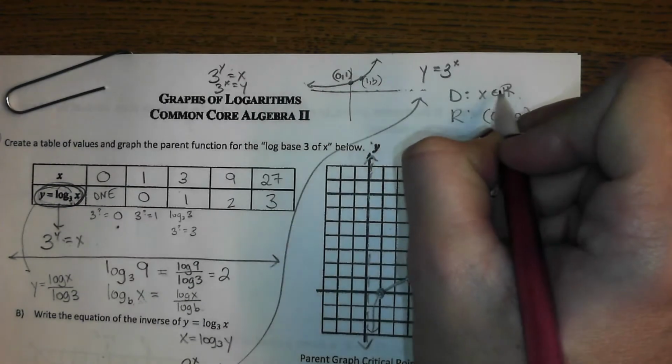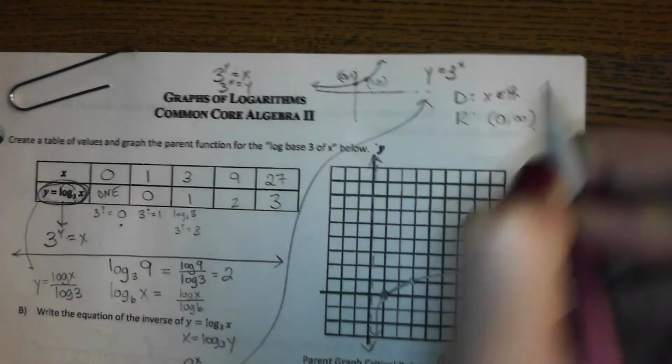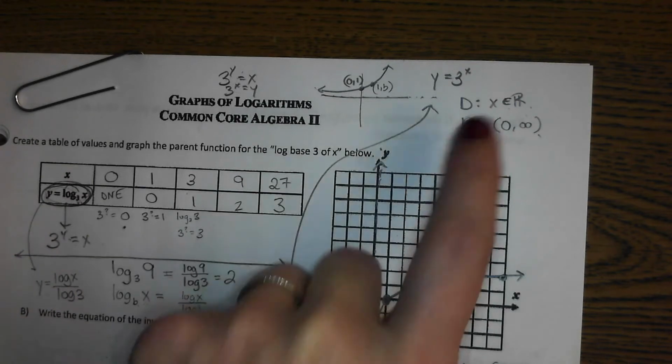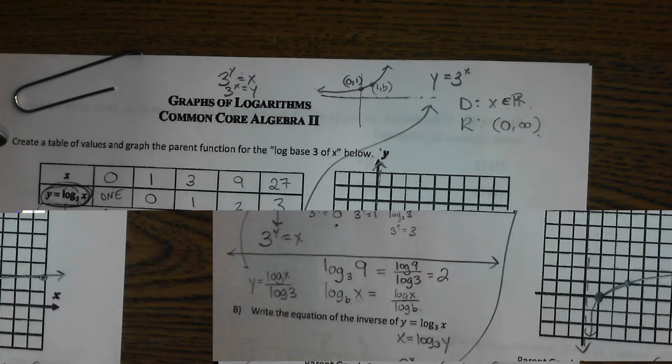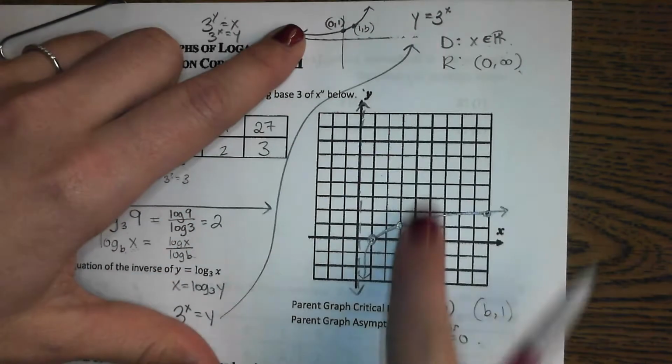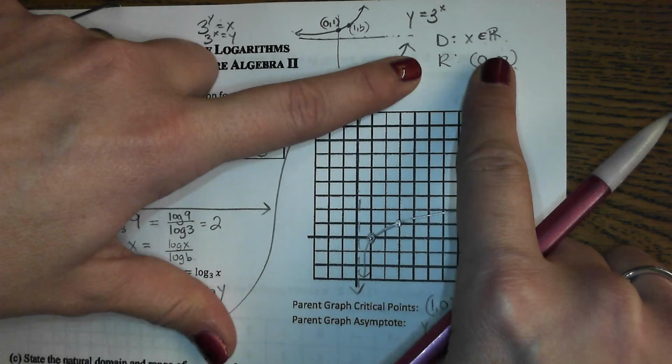But you should know what that is because they could put that in a multiple choice and you don't want to be out in left field on it. That means that all of your x's are elements of the real number system. So x can be any real number is all that says. Okay? So when we go to do our log domain and range, those are going to flip.